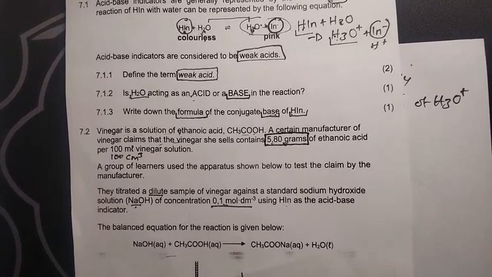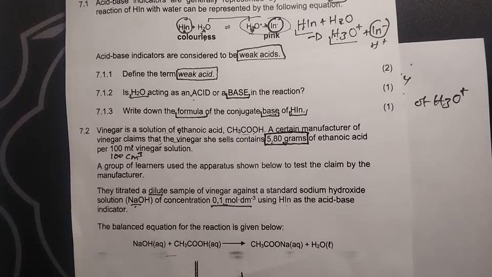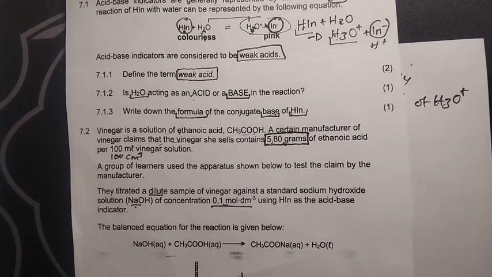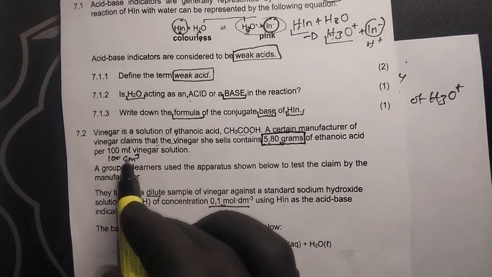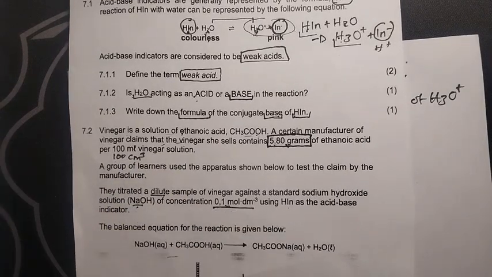Now they say 5.8 grams of ethanoic acid per 100 milliliters of vinegar solution. So 100 milliliters is the same as 100 cubic centimeters. Those are the same thing.